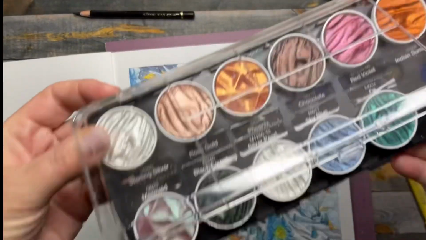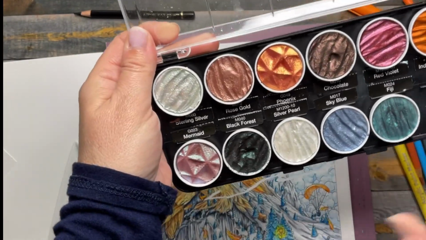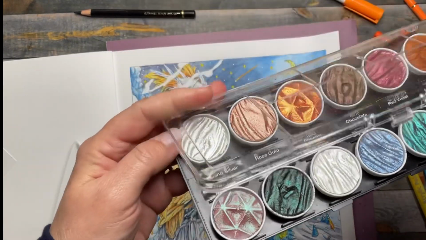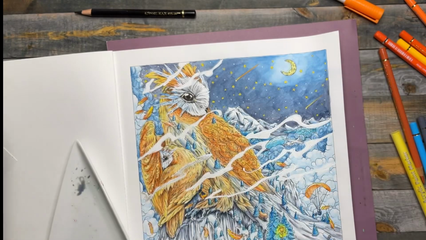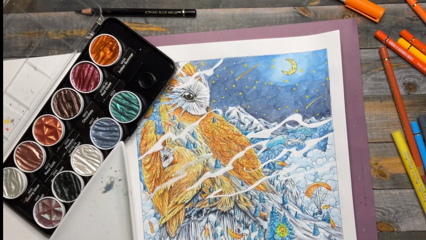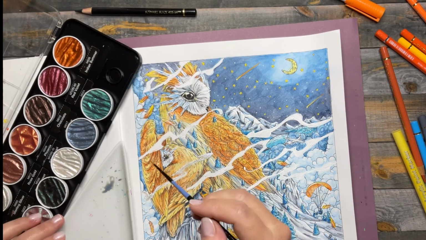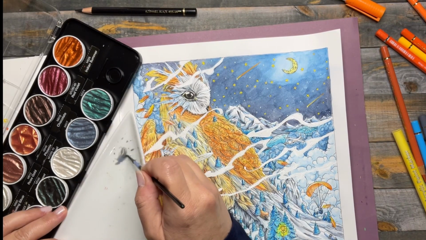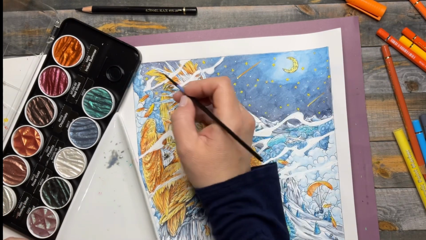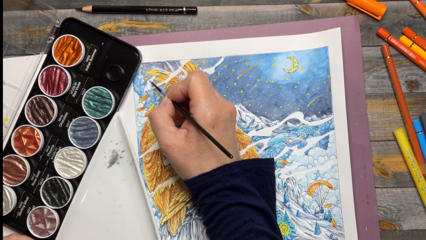All right, and then to add some sparkle here, I'm going to be using these Coliro metallic watercolor paints. I'll be using this pretty sky blue. It looks pretty blue right now, but it's actually pretty sheer when it goes on. And then I'll be using that for the cloud ribbons, and anywhere else that I feel like needs just a little bit of shine.